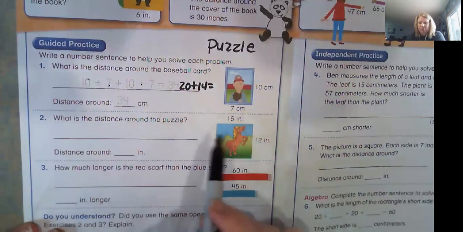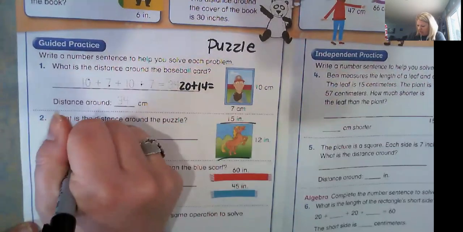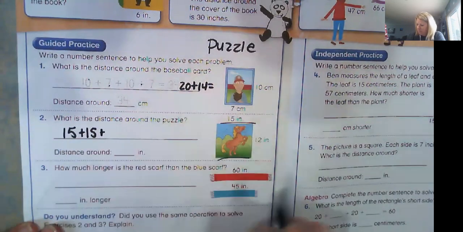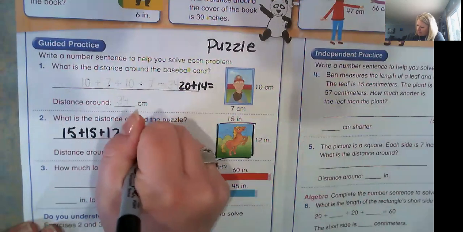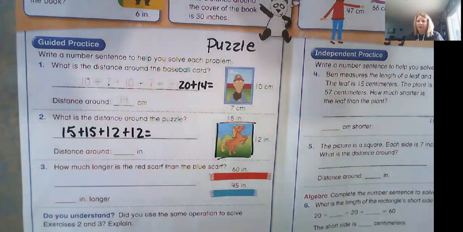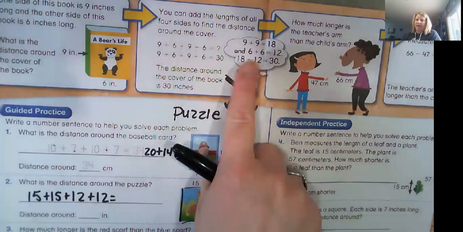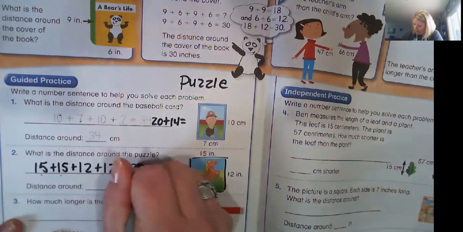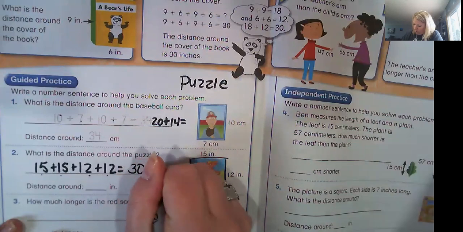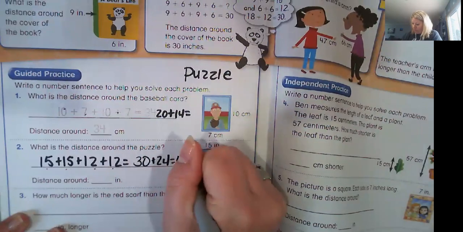All right, so what's the distance around this puzzle? Well, if this side's 15, so is this side. I like putting the numbers together that are the same. You don't have to though, remember. And this side is 12 and this side is 12, because opposite sides are equal. And I like to add my doubles like the bear did, and then I add the 2 other numbers together. So 15 and 15 I know is 30, 12 and 12 is 24. And then now I have 2 bigger numbers to add together, which is 54.